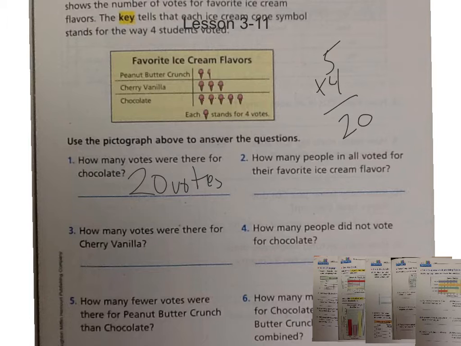It's not just 5 votes, because as you can tell here, each ice cream cone stands for 4 votes. Because if you ask a whole bunch of people, you don't want to have to mark every single person on this pictograph, because it can become huge. This simple little snippet of a favorite ice cream flavor actually covers about 44 people, because what they did is they made each one represent 4.